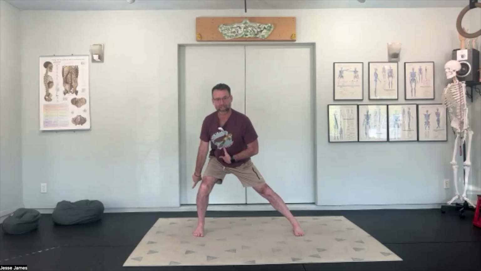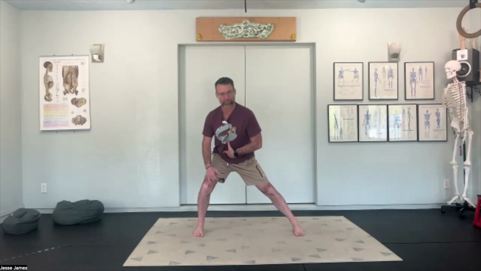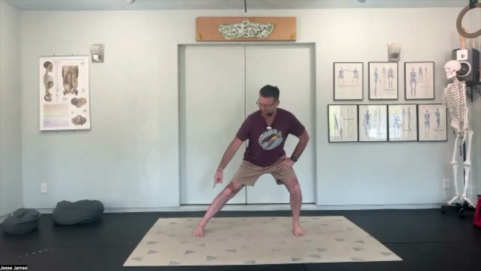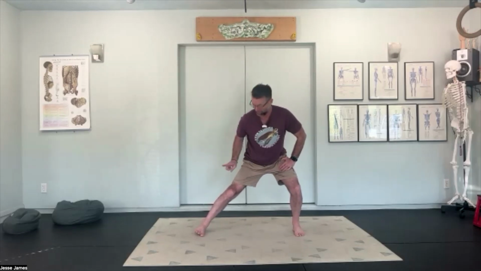I want to feel the weight of that hip pushing down into that heel, but not lifting up through the ball of the foot. Coming up back to center, and then same thing on the other side. Now, as I sink to one side, I don't want my opposite side foot to roll. I don't want to lose contact of that ball of the pinky toe. So I have to press into that ball of the big toe, pinky toe as I shift away from it.